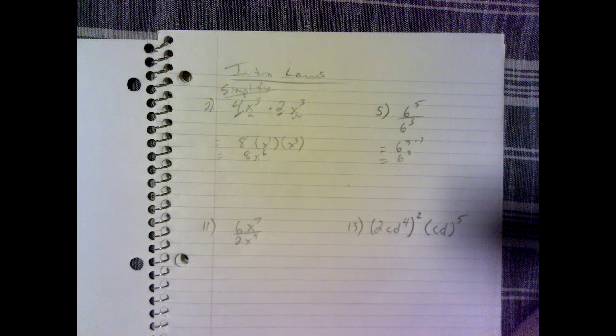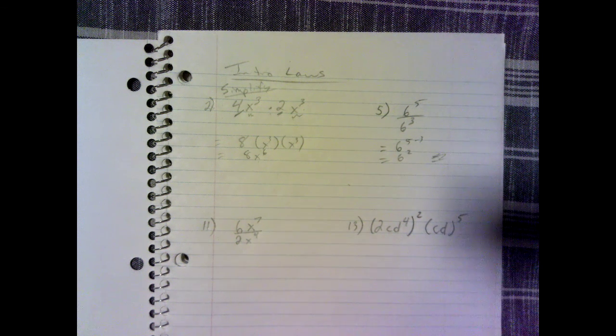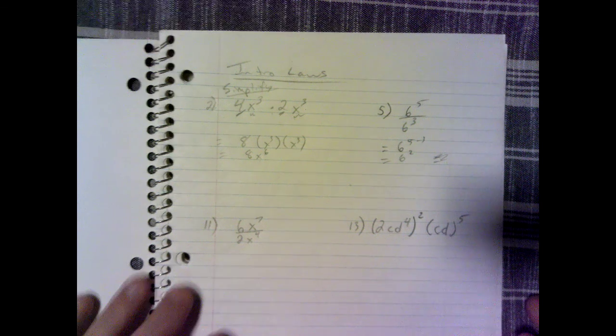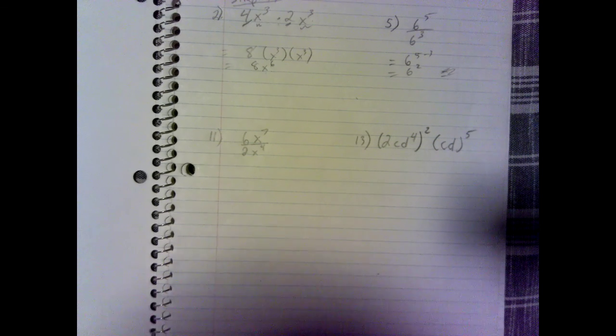If you wanted to evaluate it, you could. You could say, okay, that's actually 6 times 6, and you can put the answer there, but for now, we're just simplifying. So, first 2 done. Next 2. Okay, so I picked number 11 and number 13 to give you guys some variety as well.